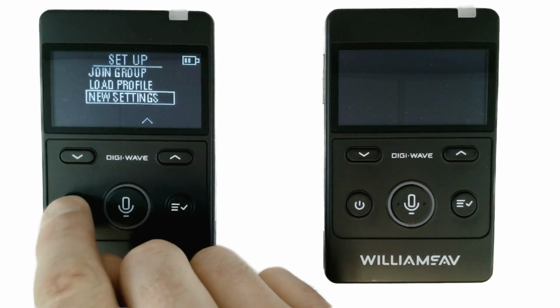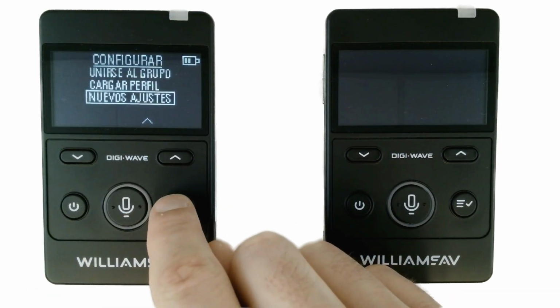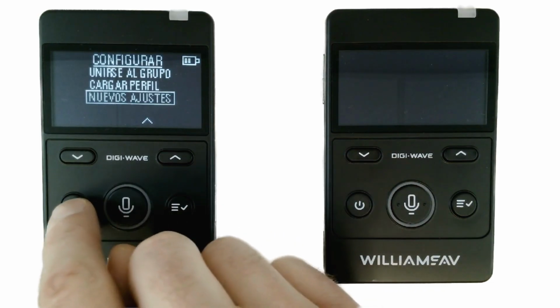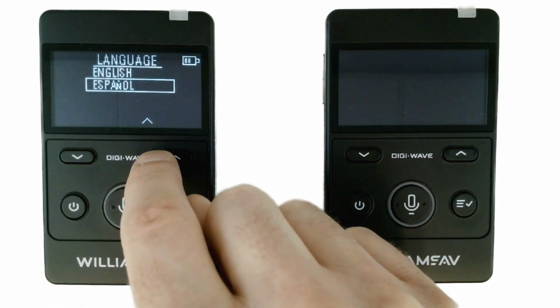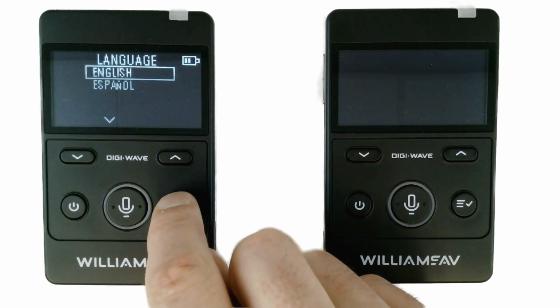Step 3. Choosing a display language. Next, you'll be prompted to select a display language, either English or Spanish. This only changes the language of the menu. It won't affect any interpretation features. Select the language you're most comfortable with, and the device will update the on-screen text.